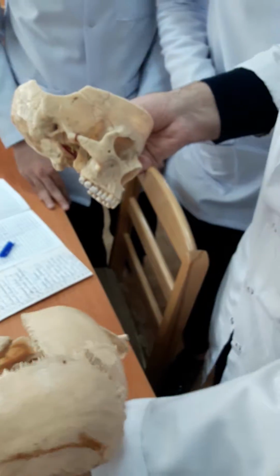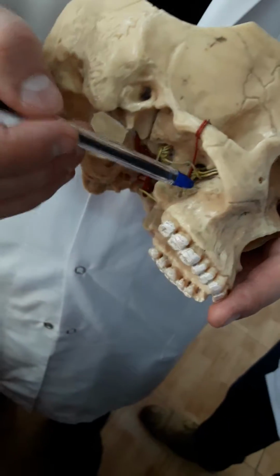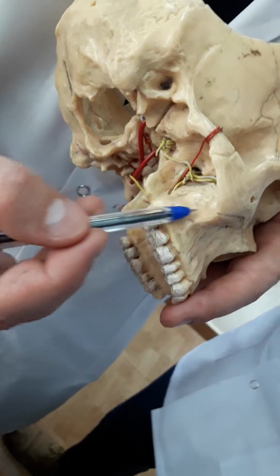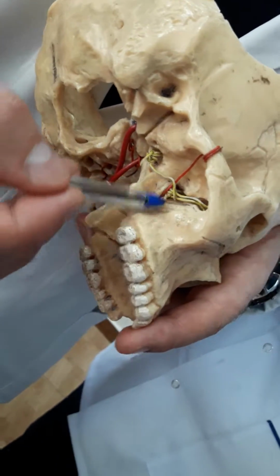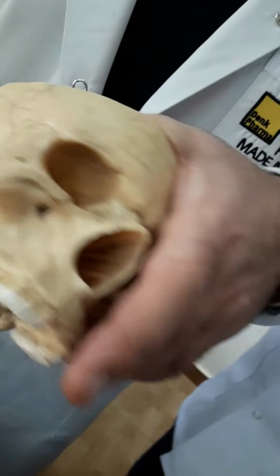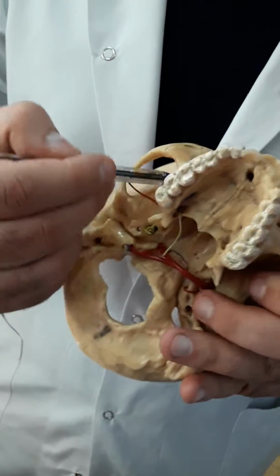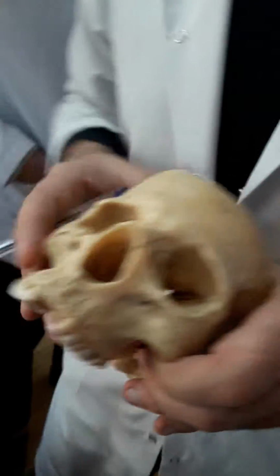Just 2 minutes before, I showed you the fossa infratemporalis, which is located below. You can see that anteriorly, it is bordered by the body of the maxilla. That's the infratemporal surface. Once again: facial surface, orbital surface, and infratemporal surface, which is located here.